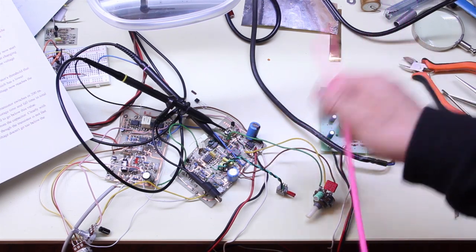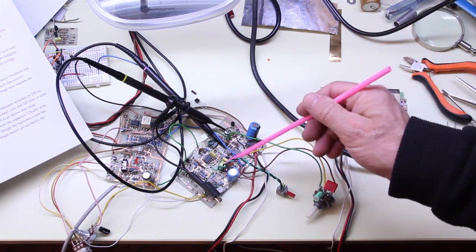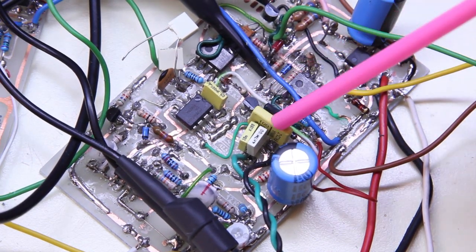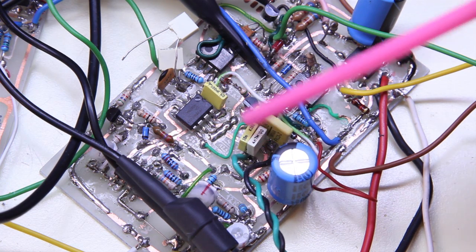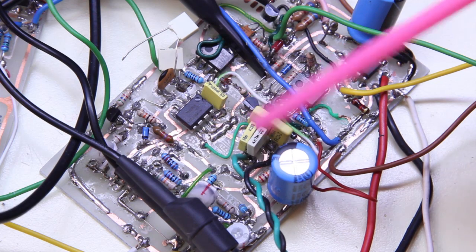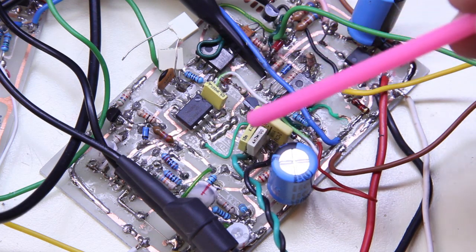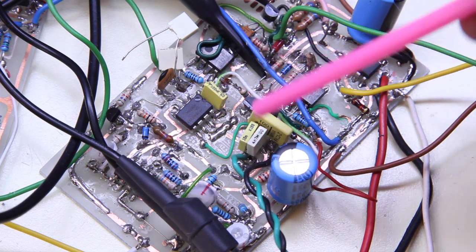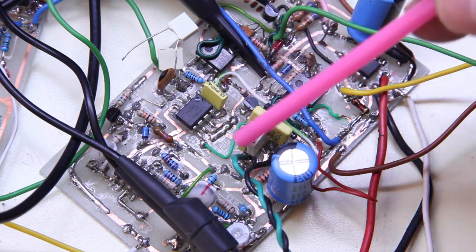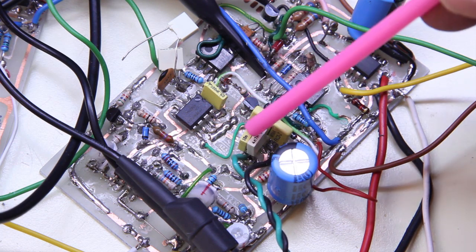So this is the final circuit. We have changed the capacitors here. Here we have the 100 picofarad capacitor, and here the 15 nanofarad, two capacitors in parallel, one 10 nanofarad and one 4.7 nanofarad, because I don't have a 15 nanofarad.